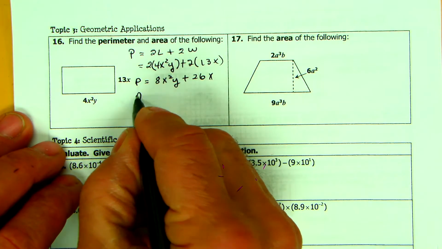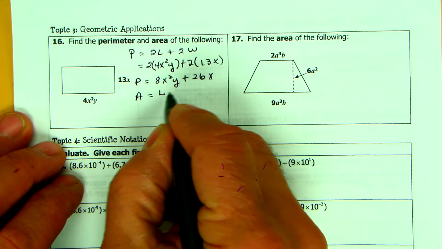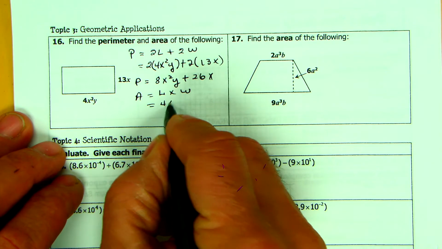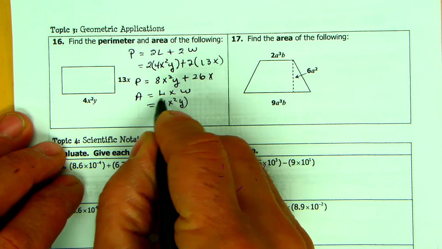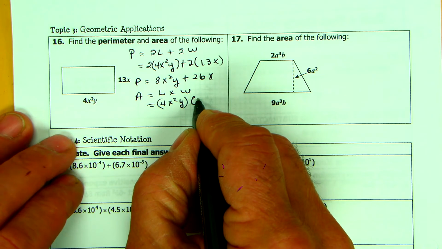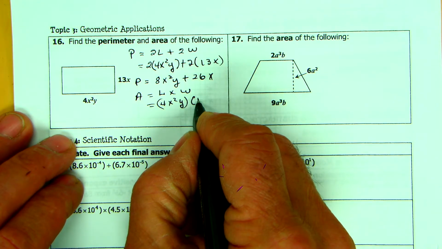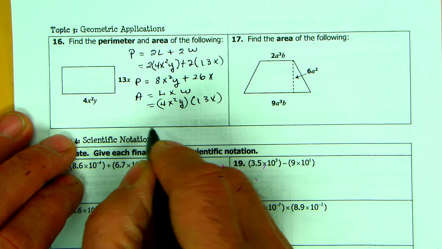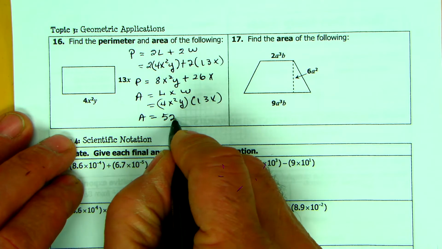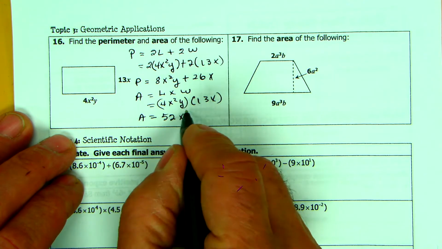For the area of a rectangle, it's length times width. So here we have the length, 4x squared y, times the width, which is 13x. If we multiply those together, we see the area is 52x cubed y.